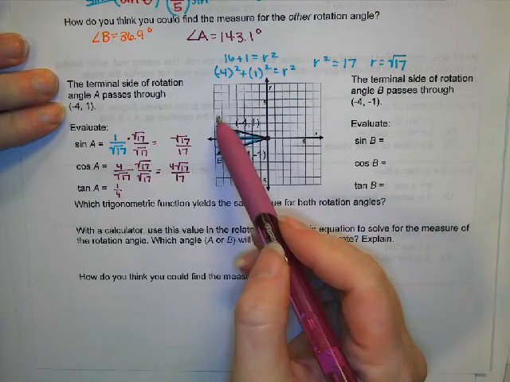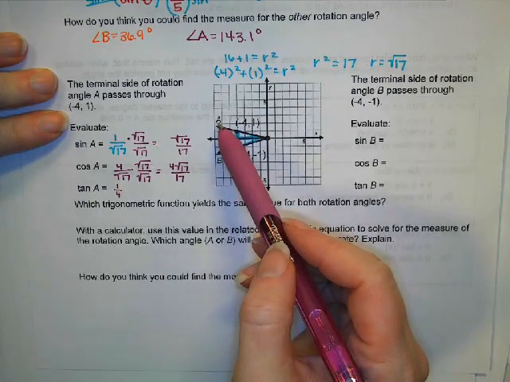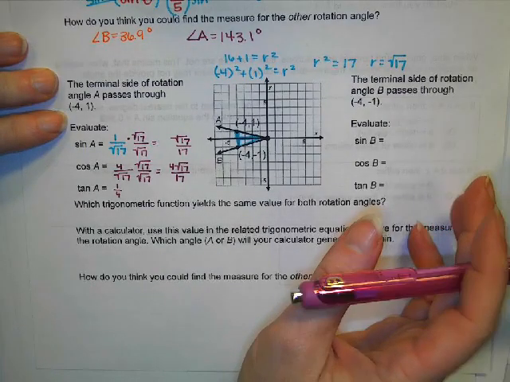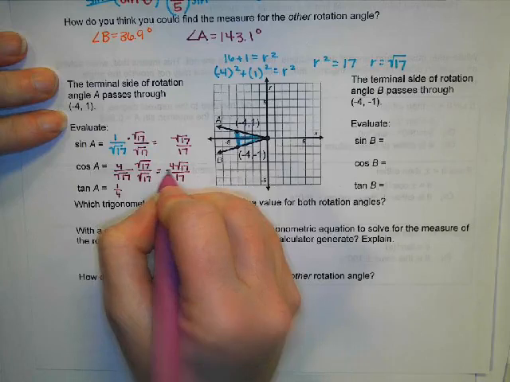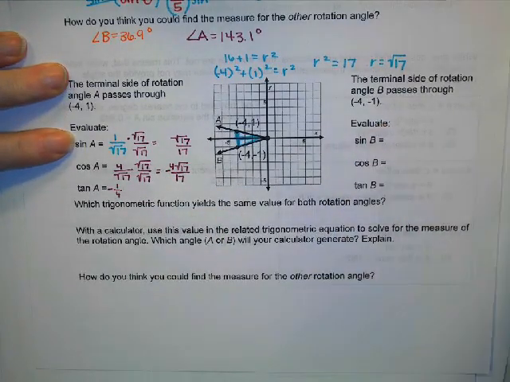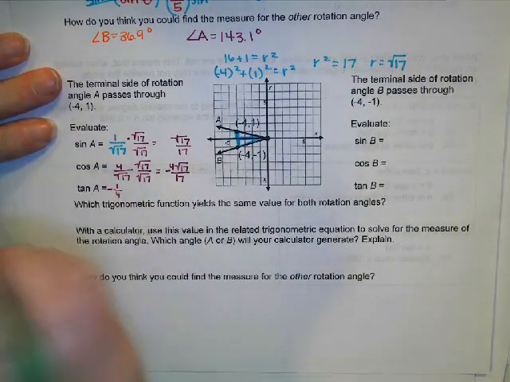In quadrant 2, what's positive? Only sine is positive, which means my other two need to be negative. And for B, which is in quadrant 3, it's the exact same ratios because it's the exact same triangle. So I don't have to recalculate all of them.